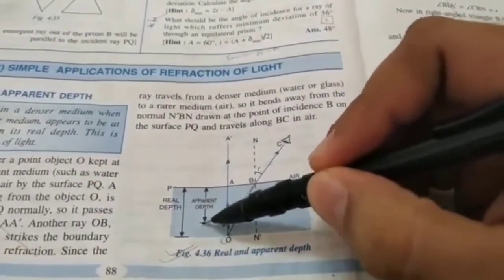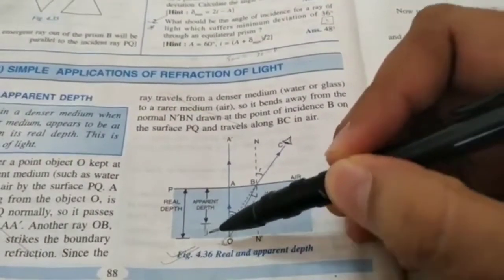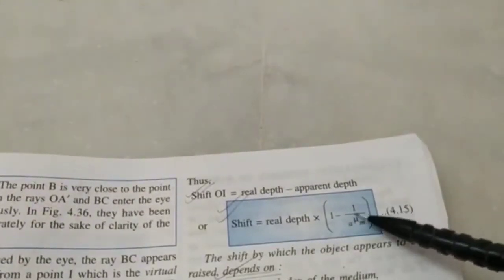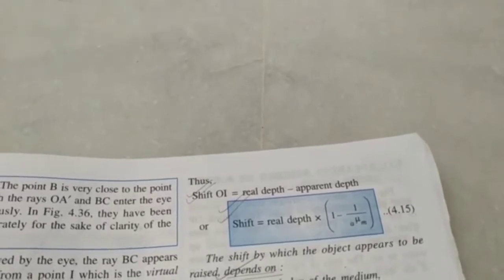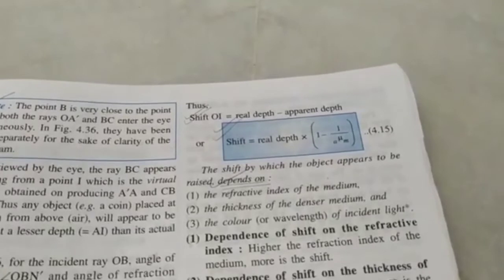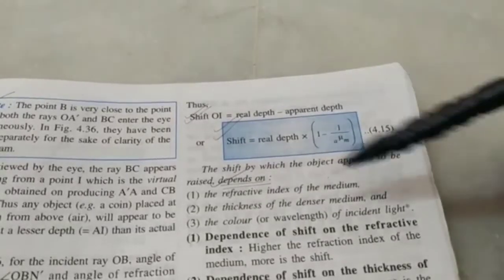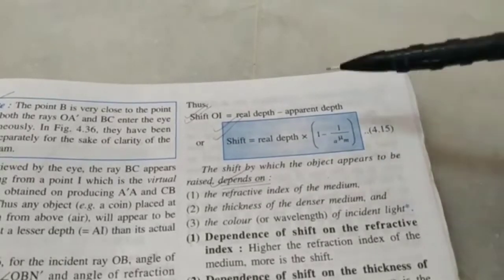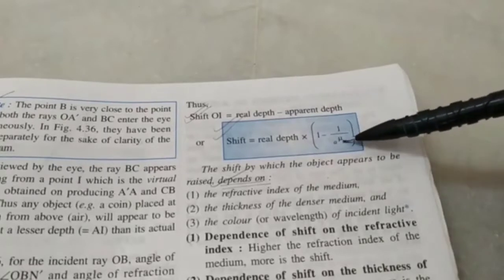And the shift, that is the difference between the real depth and apparent depth, this shift has another formula: real depth into 1 minus 1 upon refractive index of water or of that substance. This shift, that means by how much will the object appear to be raised, depends on three factors. Again, so many factors. It depends on refractive index.